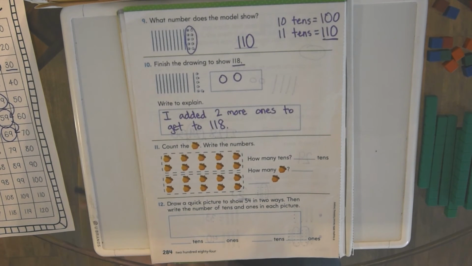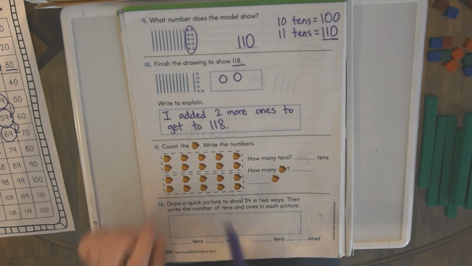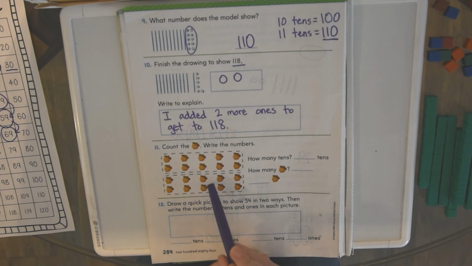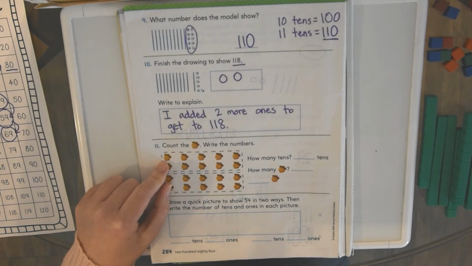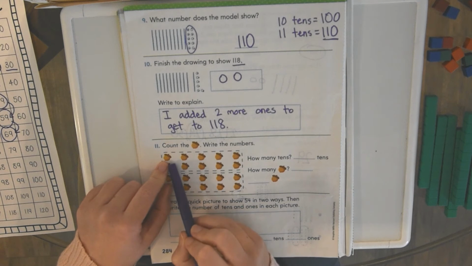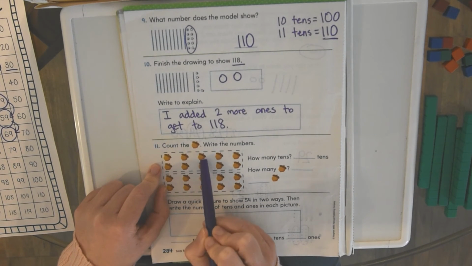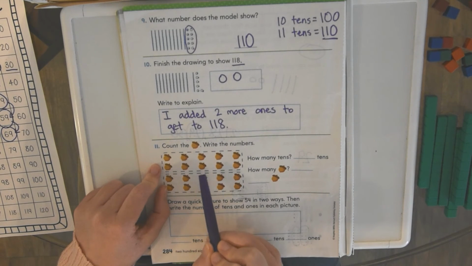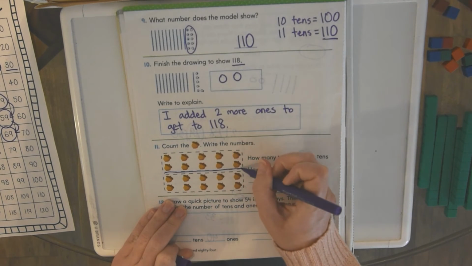All right, let's move on to number 11. We are going to count the acorns and write the numbers. Okay, but it wants us to do 2 things. It wants us to find out how many tens there are and then how many individual acorns there are. Okay, so first thing I'm going to do is make groups of 10. And the way you do that is you count 10 ones. So 1, 2, 3, 4, 5, 6, 7, 8, 9, 10. There's one group of 10, so I'm going to trace it.